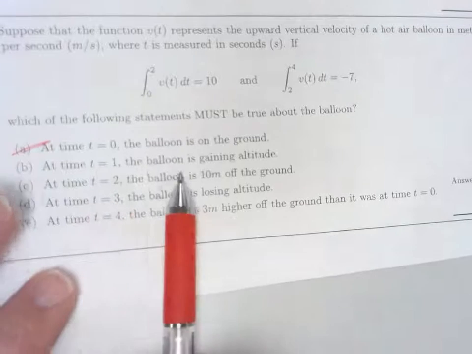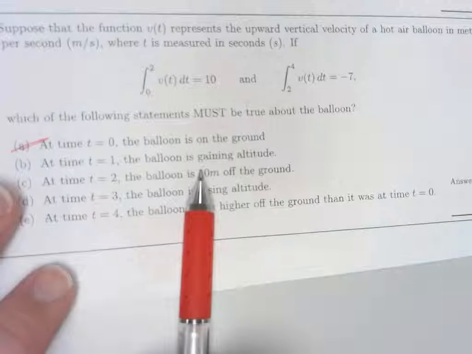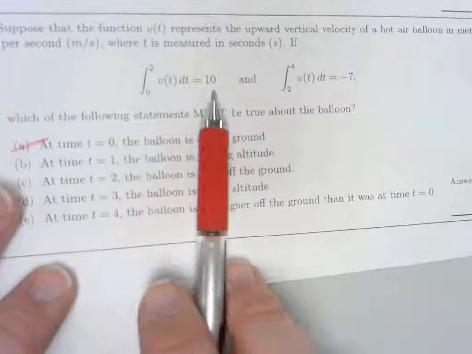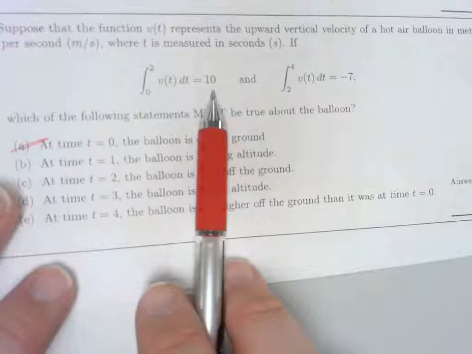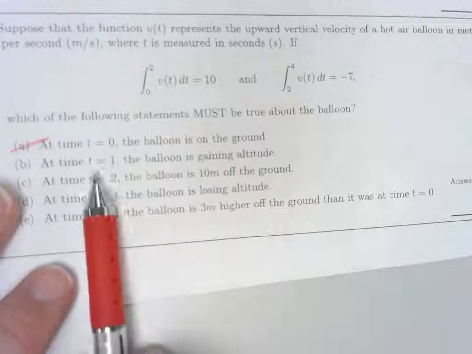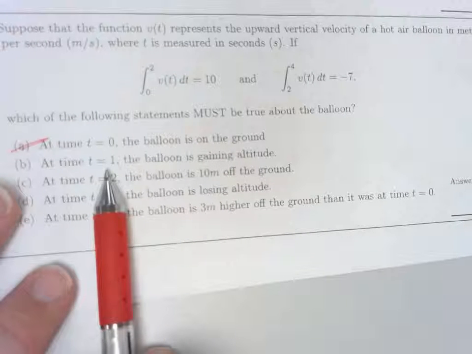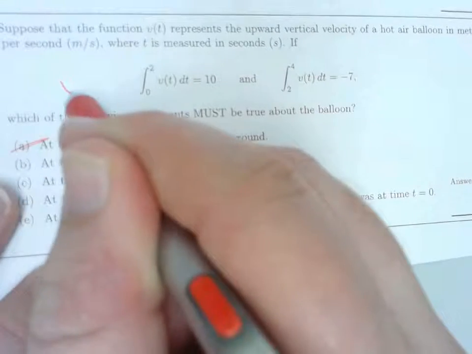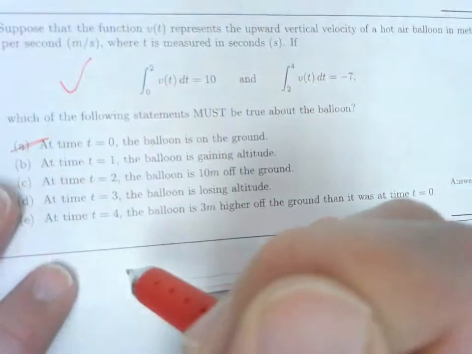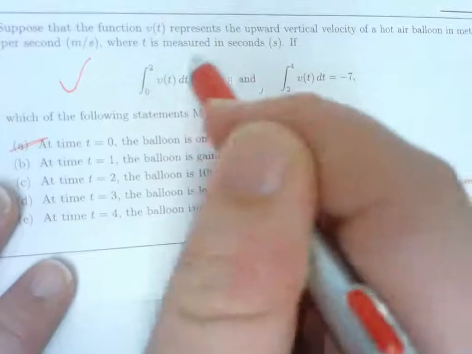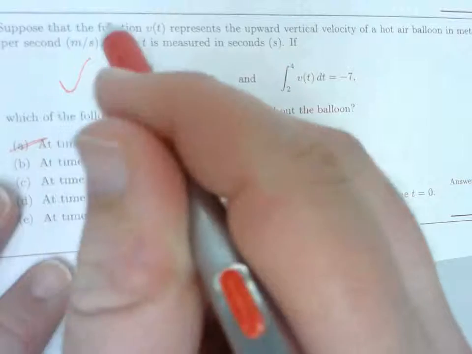At t equals 1, the balloon is gaining altitude. I have a positive change in position, but do I have to be going up at 1? No. Technically I could go down and then go up, I just have to have a net gain of 10. So I could go down 1 and then up 11.